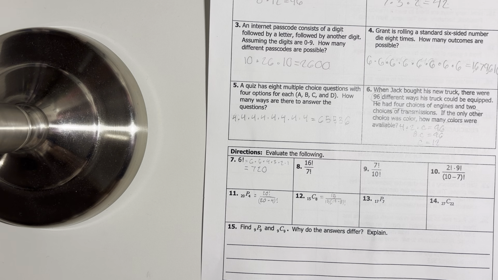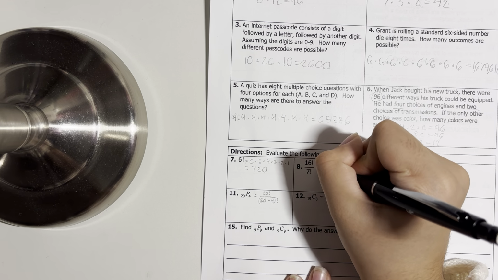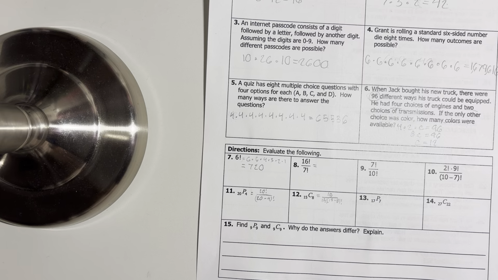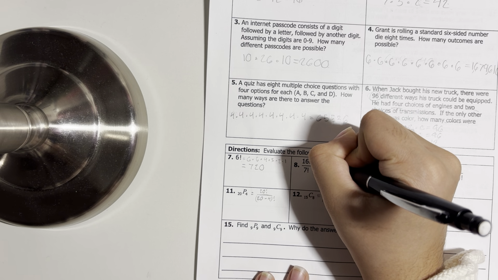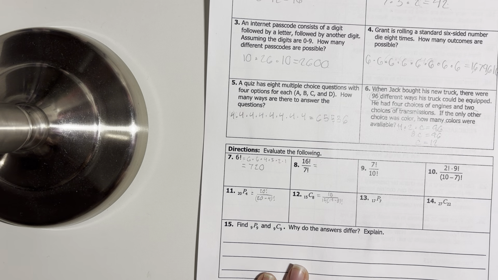And then for this one, I'm not gonna expand it, so I'm just gonna plug it into the calculator. So it would be 16 with the little exclamation point over 7 with the exclamation point again, and it would equal a really big number.